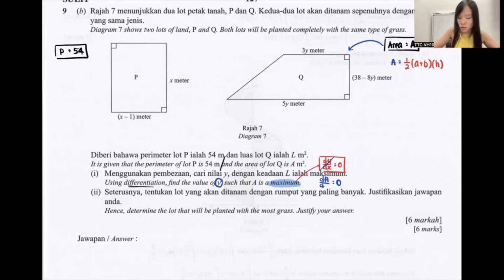The A and B is always one short, one tall. We call it AB. And then the height is the other side of 90 degrees. Remember, we never use the slanted side. Everything you use is beside the 90 degrees. Okay, now let's substitute inside.